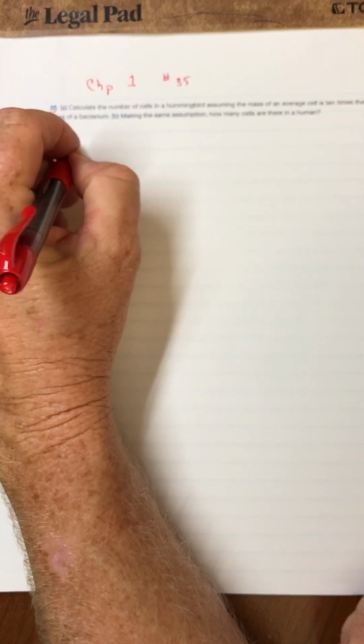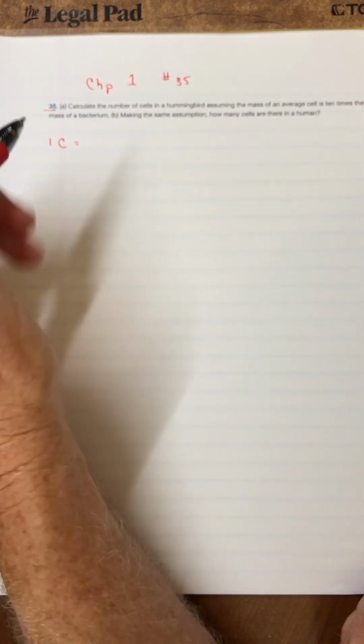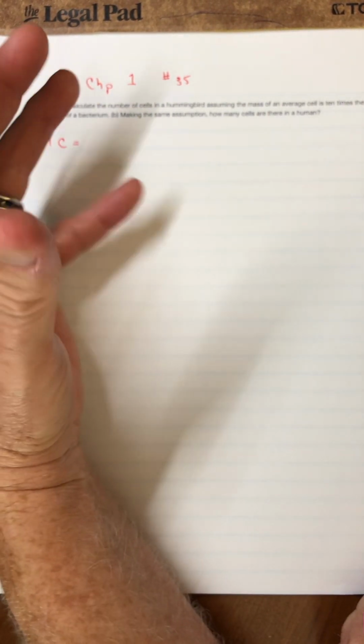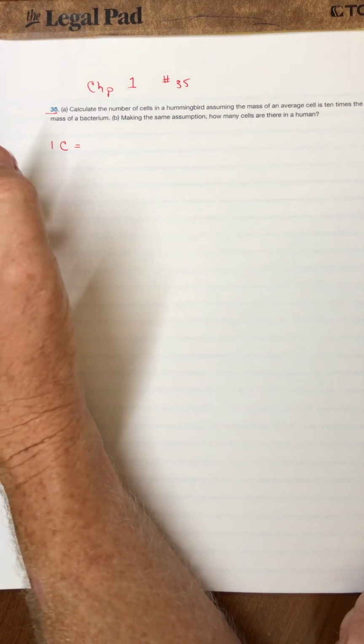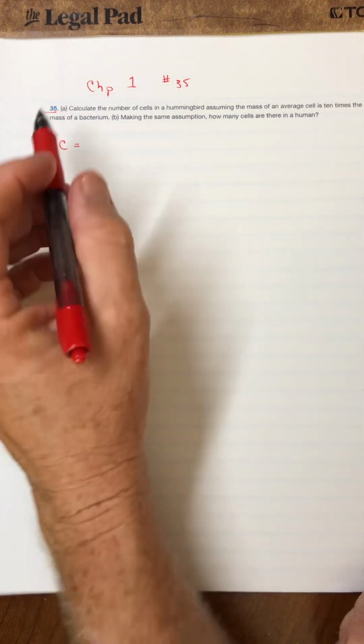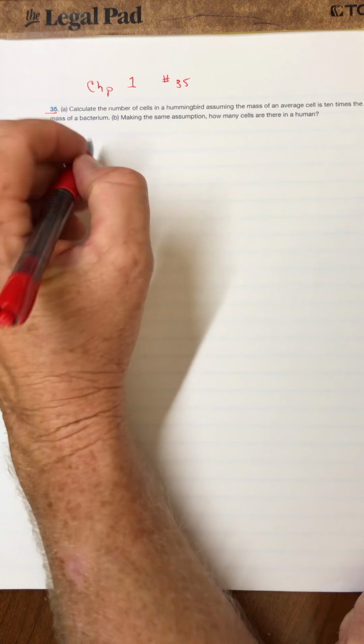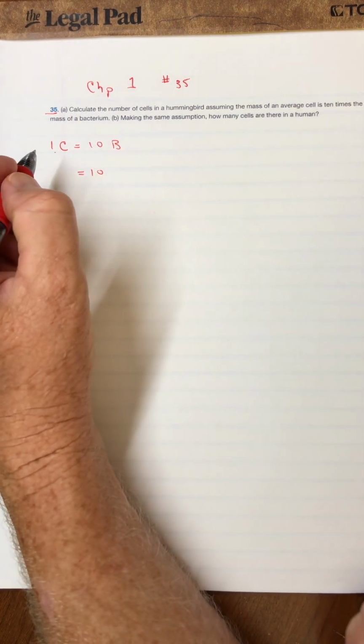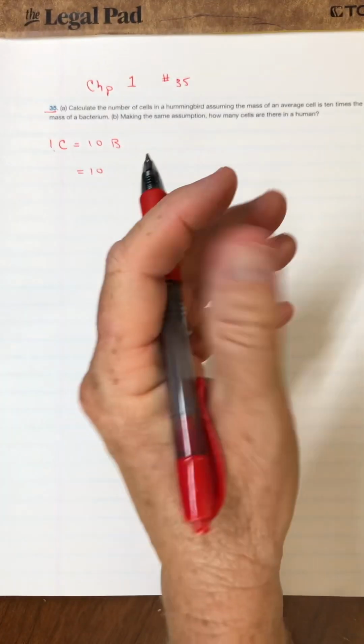So I guess my first unit conversion, and it may not look like it because we don't typically talk about cells as a unit, but that's what we're talking about. How many cells do we have? And in this case, I'll convert it into mass because this says one cell is about 10 times a bacterium. And a bacterium is listed in the reading of the book. It's also listed in number 32.